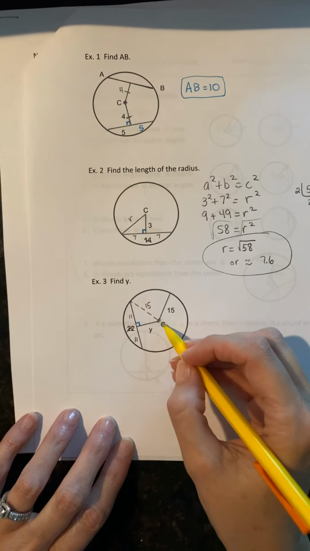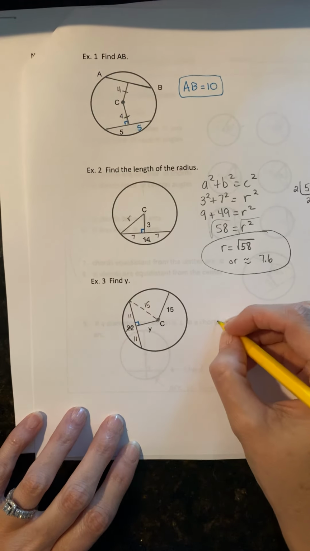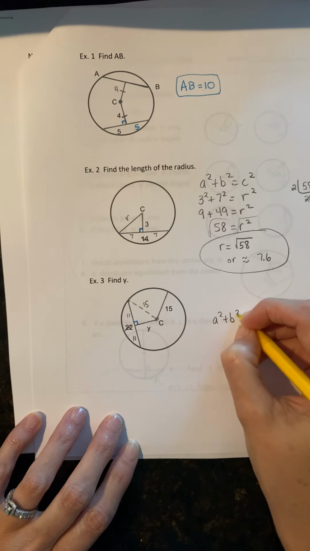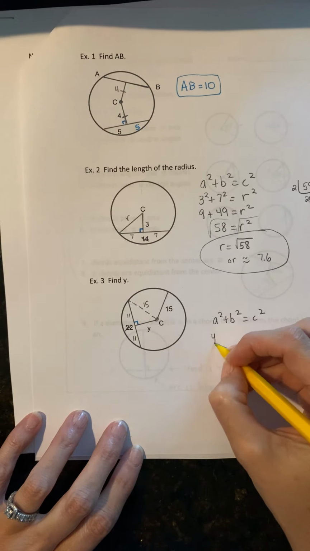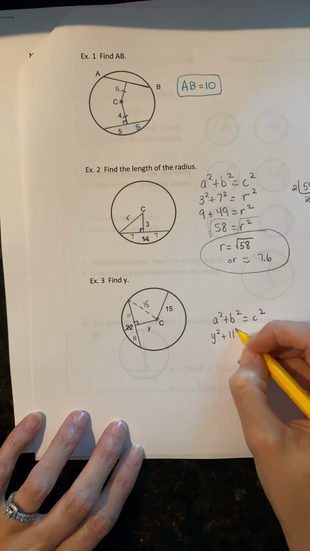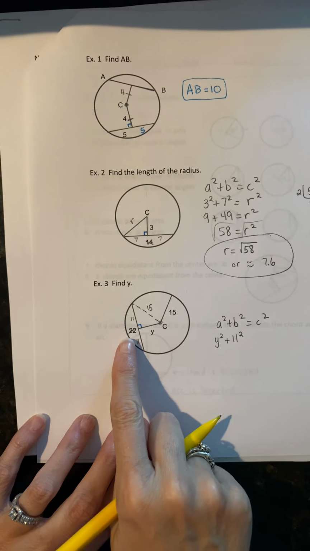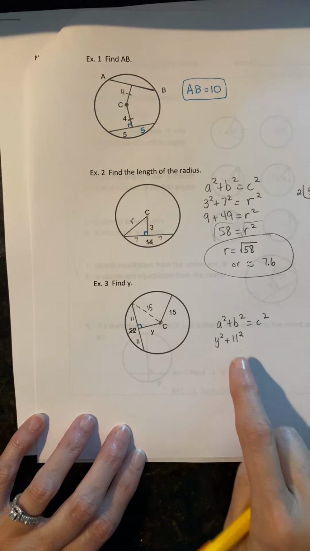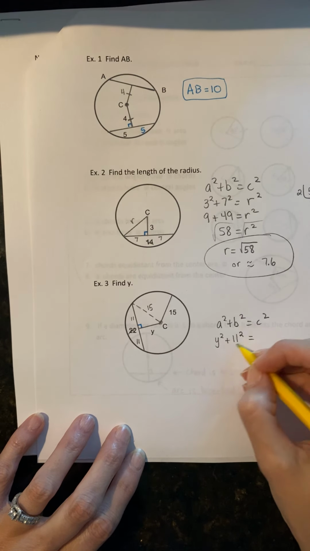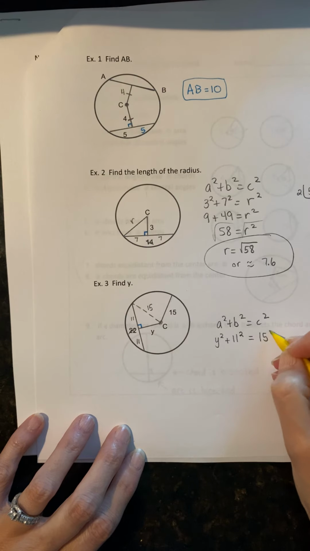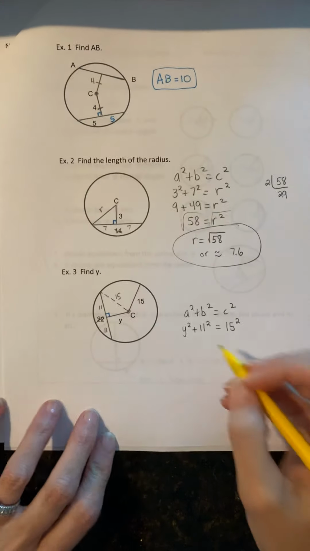And now these are the numbers I'm going to use in the Pythagorean theorem. So Pythagorean theorem says this. I have 15 as my hypotenuse. So y squared plus 11 squared. Most common mistake is people leave that 22 and they put a 22 right here. But that would be crazy for one of the legs to be 22 and the hypotenuse to be 15. That's crazy. That can't happen.